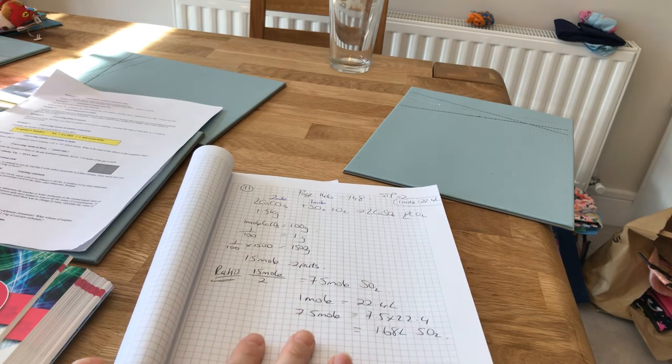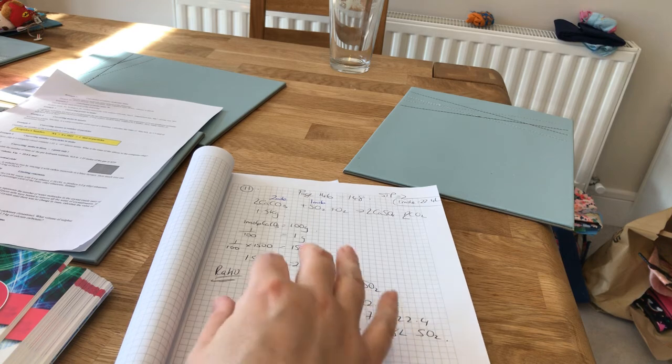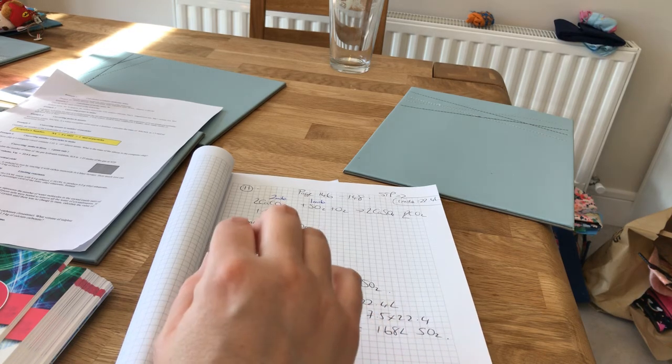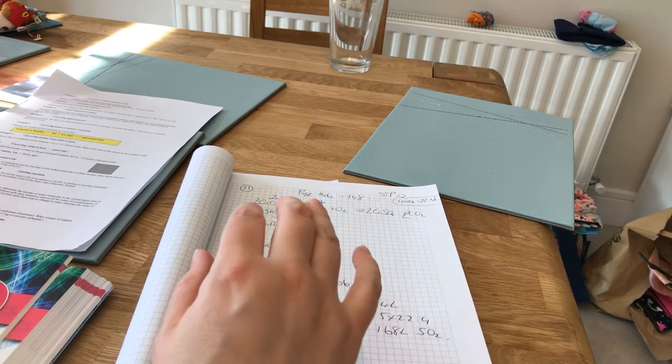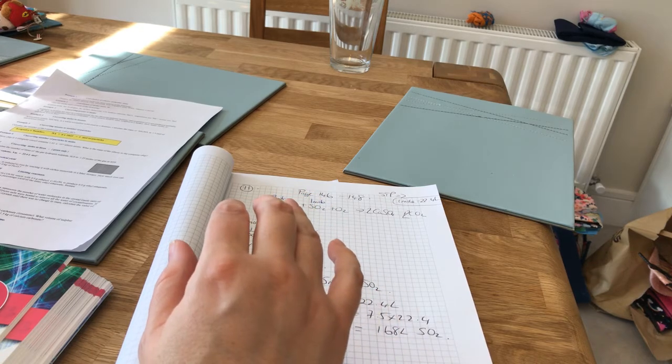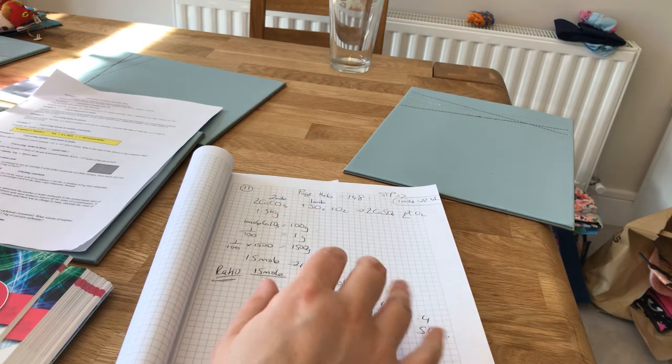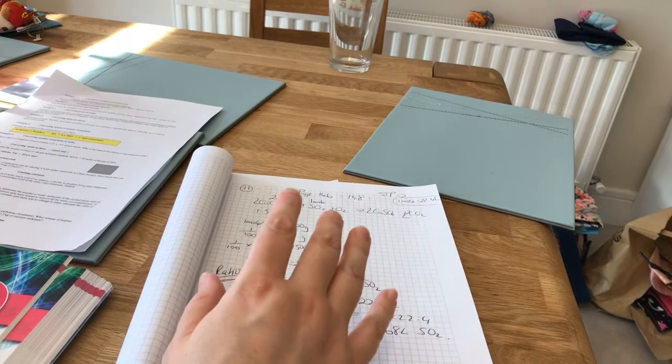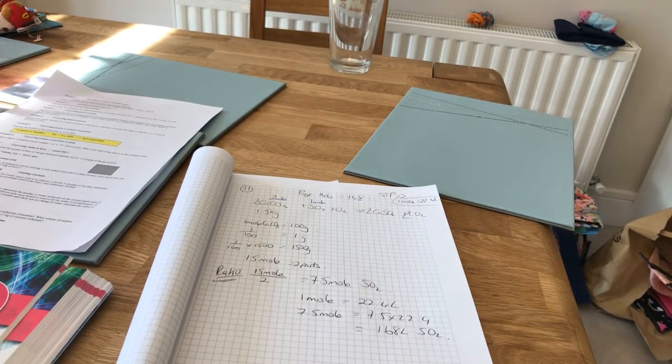Because if you really understand your ratio, it applies to gas laws, it applies to water of crystallization, it applies to all of your volumetric analysis, and it applies to pretty much 99% of the calculations that you've got. Percentage yield, all of those are also based on ratio.